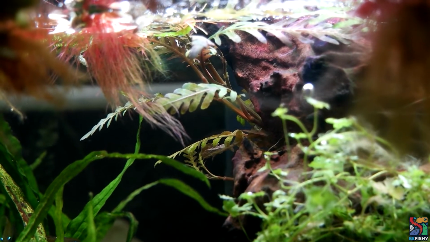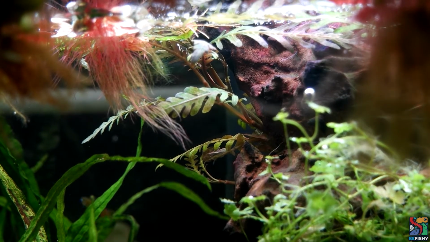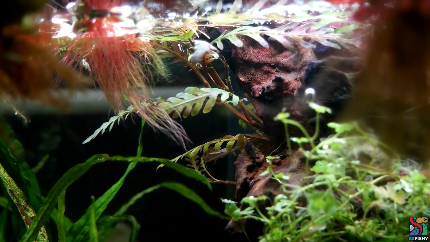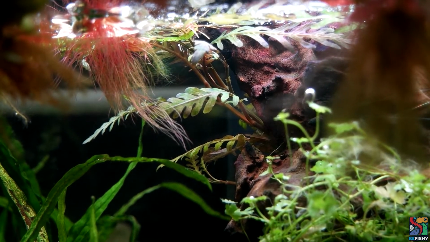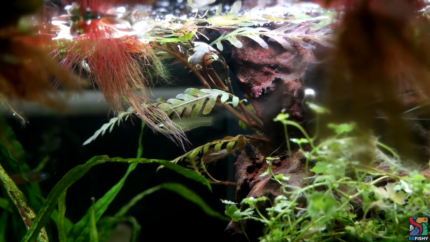Hygrophila pinnatifida has a medium growth rate. They will send out runners, which can then be propagated from. They do grow big and may cover other plants, so regular trimming is recommended. Temperature-wise, keep it between 20 to 28 degrees Celsius or 68 to 83 degrees Fahrenheit.